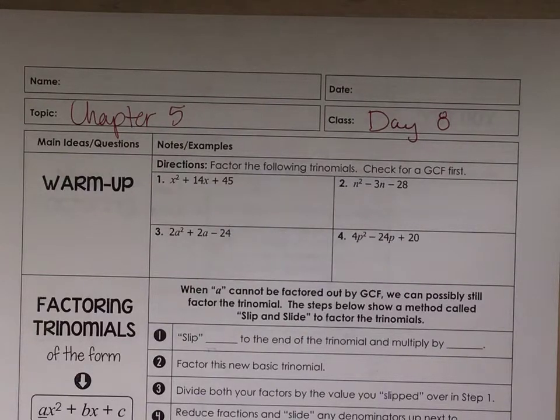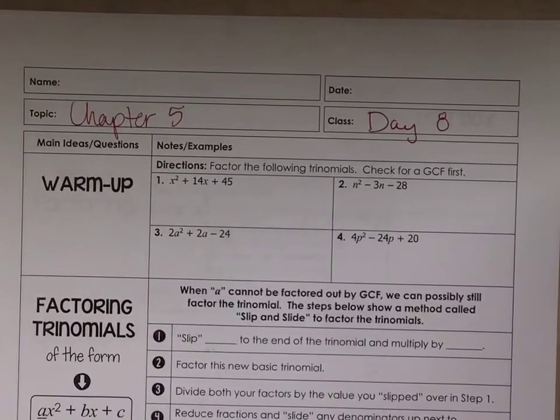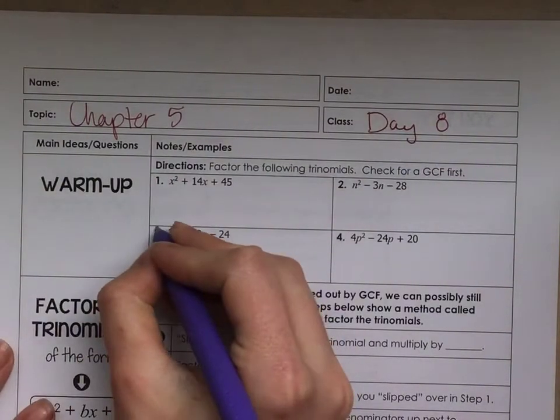All right, so we've got our next lesson here for Chapter 5. We're talking about factoring trinomials, factoring our quadratic equations. And we've got a couple of warm-up problems here just to review from the last time that we were doing this. I'm going to do number 3.